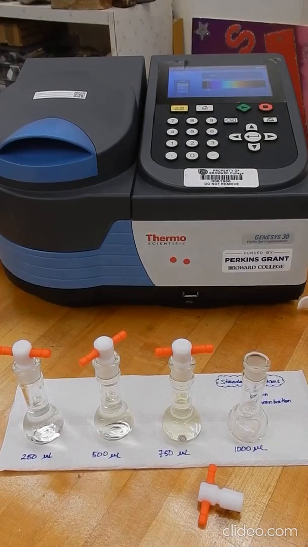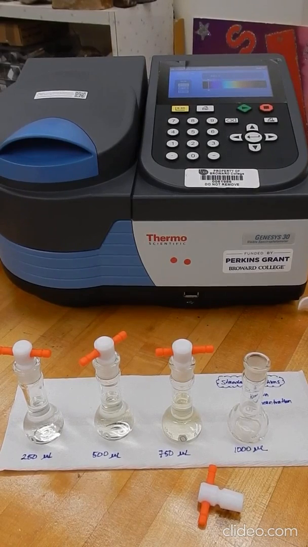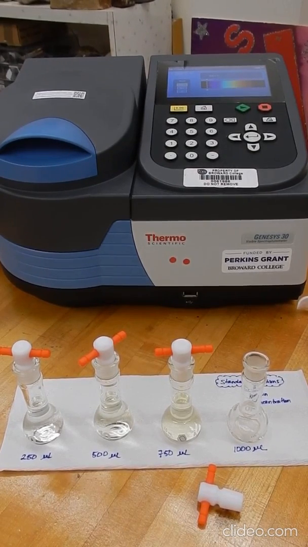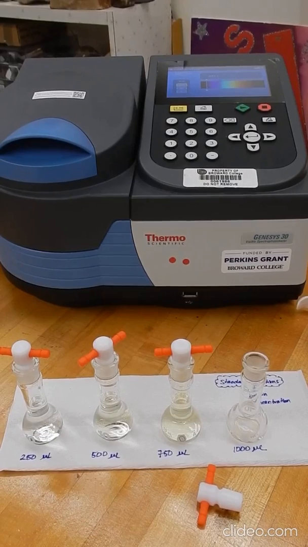In this video, I'm going to show you a demonstration about the experiment determination of Ksp for a slightly soluble salt. The slightly soluble salt that we're using is silver chromate. The first thing that we have to do is to prepare a calibration curve. We prepare a calibration curve using standards that we know the concentration.